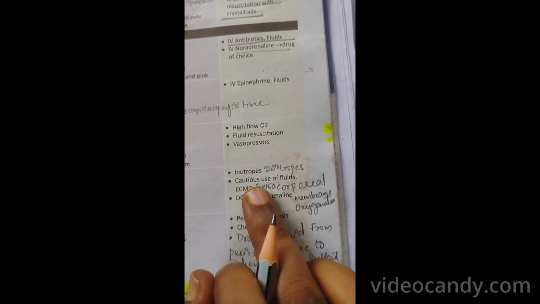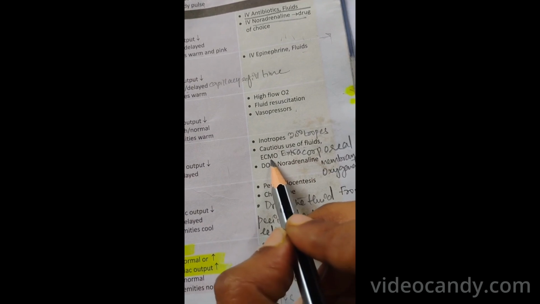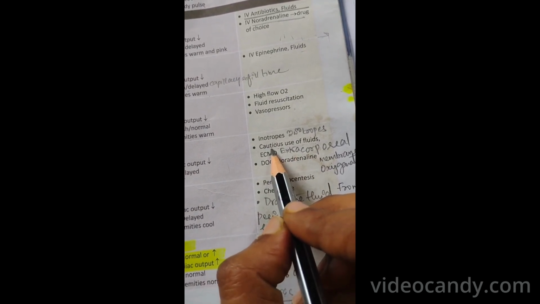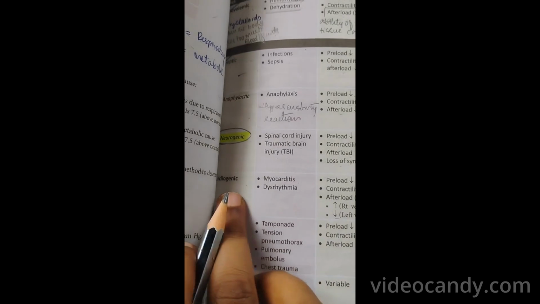This is the purpose of ECMO. So if the person has this ECMO device, we have to be cautious before administering fluid to that person. And the drug of choice for cardiogenic shock is noradrenaline.